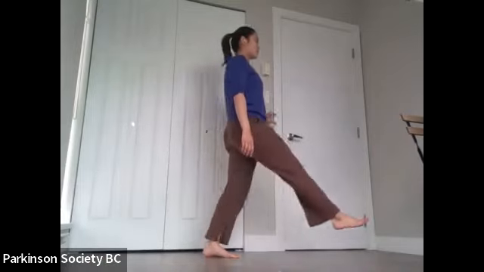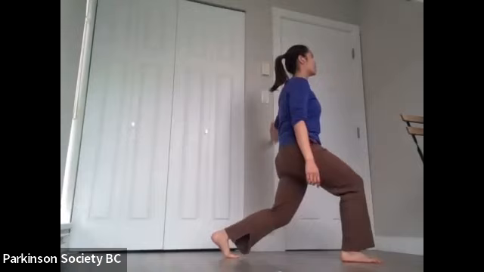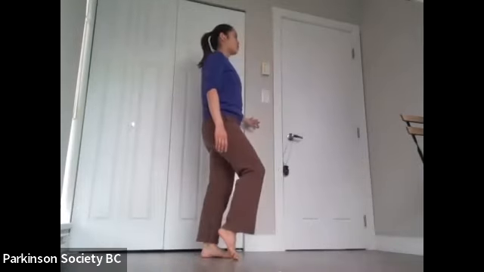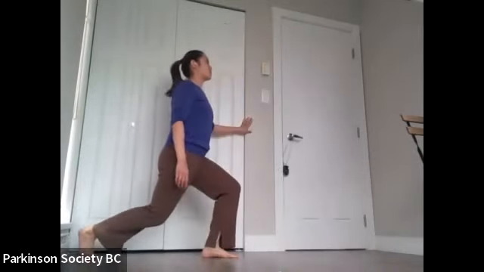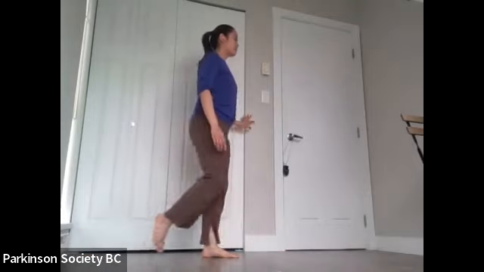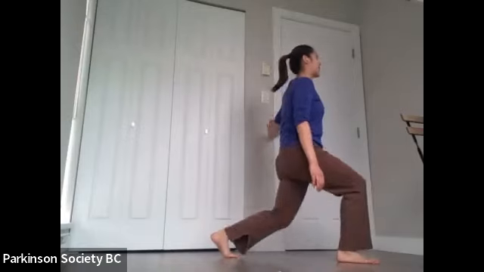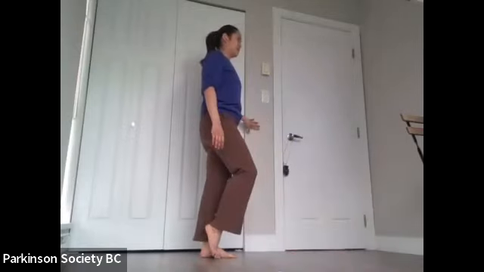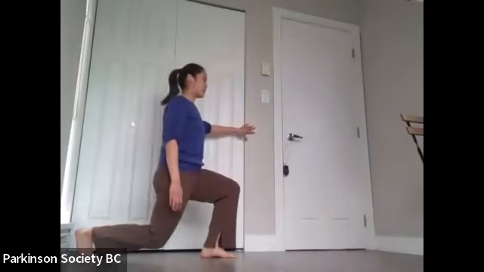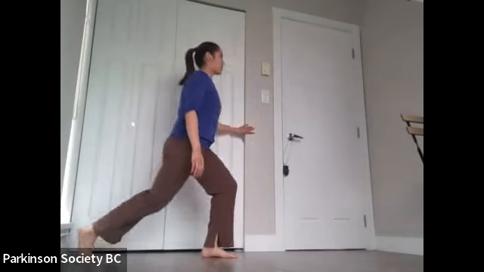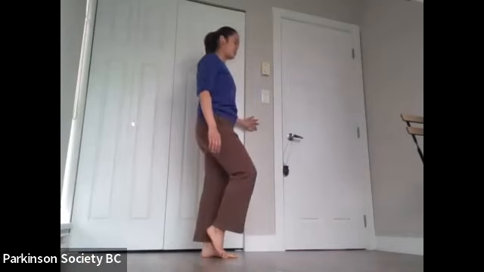And then when you're ready, let's add in the 3 pulses for each of those lunges. 3 pulses. When you're doing the pulses, make sure your body is still upright like an elevator. Nicely done, everybody. You don't have to add the pulses if you don't want to.